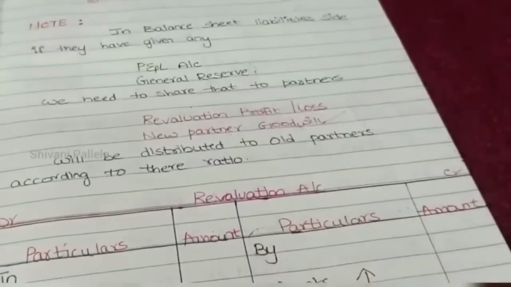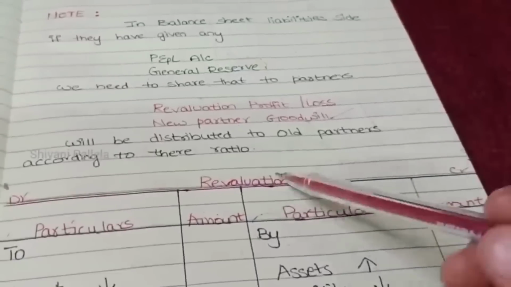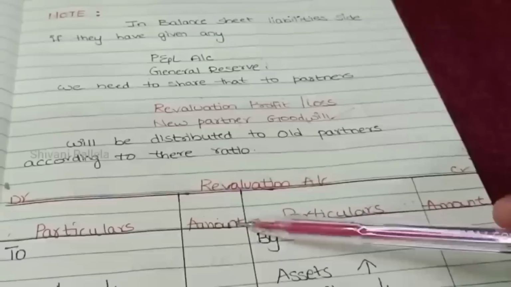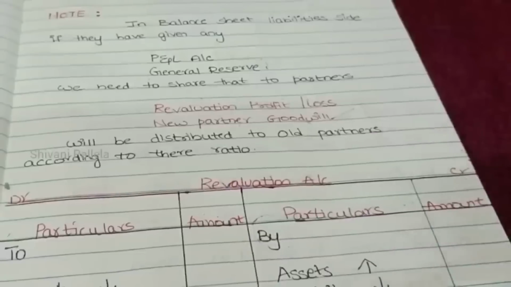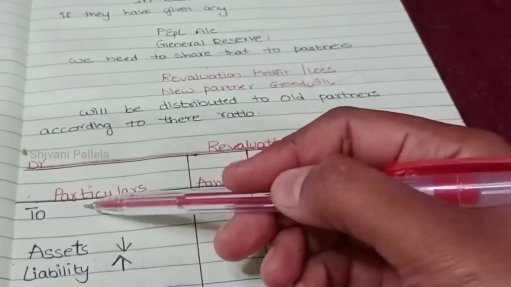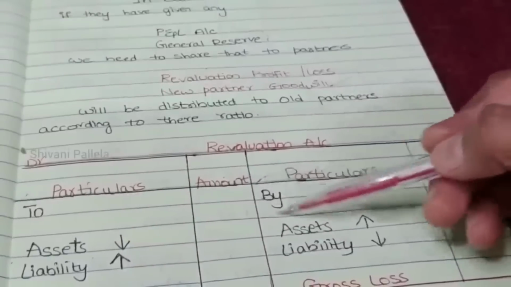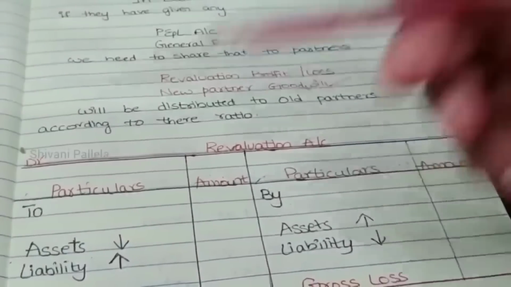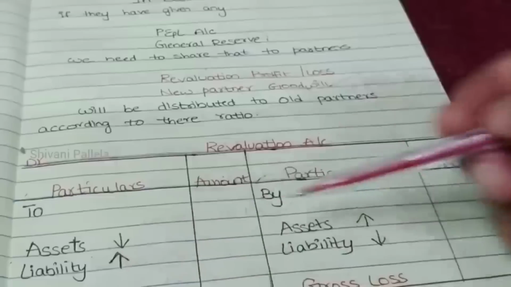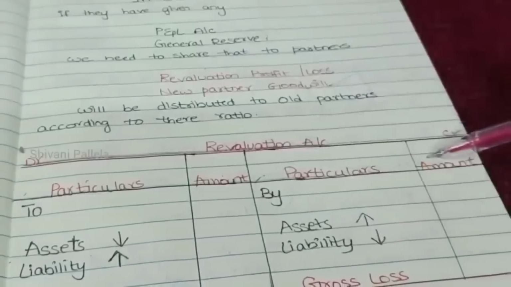Okay, revaluation account lo emostundi anante, what are the things that will come in revaluation account? This is the pro forma: debit, credit. Particulars, amount, like this you need to draw. Whatever comes in debit, it will start from 'to' account to balance sheet, like that. Whenever the transaction is crediting, it starts from 'by'. When an asset is decreasing or a liability is increasing, we need to enter it in the revaluation account debit side. When an asset is increasing or a liability is decreasing, we need to enter that in the revaluation account credit side.